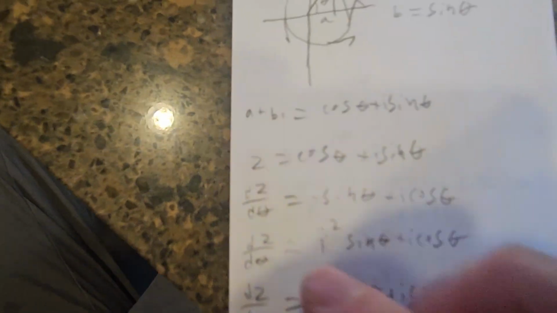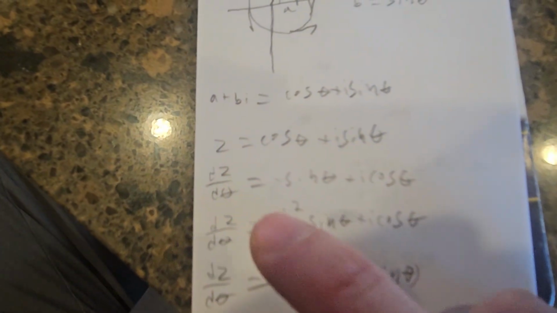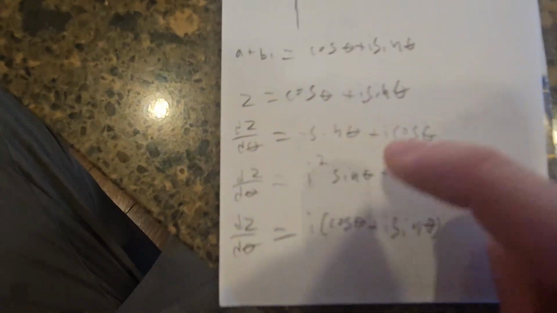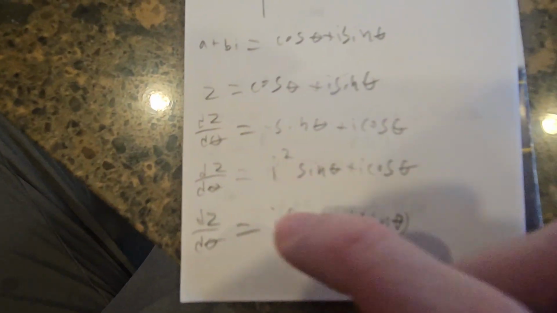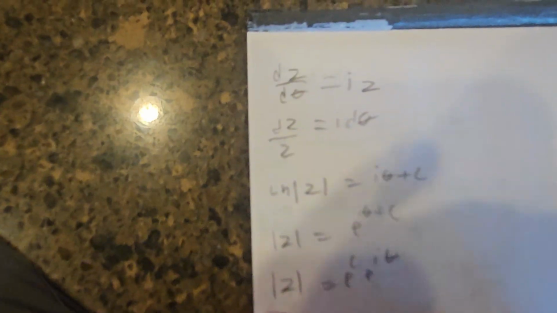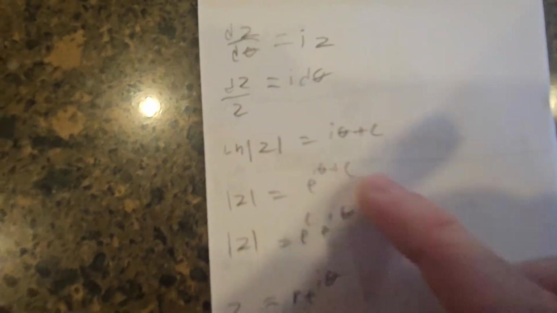That makes dz d theta equal to negative sine theta plus i cosine theta, which is equal to i squared sine theta plus i cosine theta. Factor out one of the i's, so you have dz d theta is equal to i times cosine theta plus i sine theta, which means dz d theta is equal to iz. Now let's solve this differential equation. dz over z is equal to i d theta. Integrate both sides. You have the natural log of z is equal to i theta plus c.